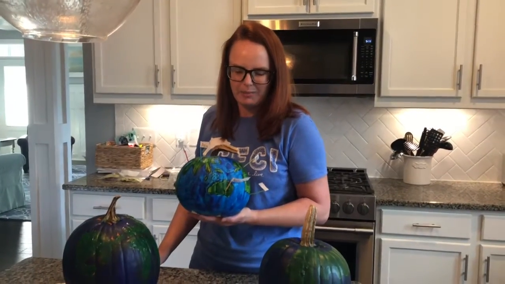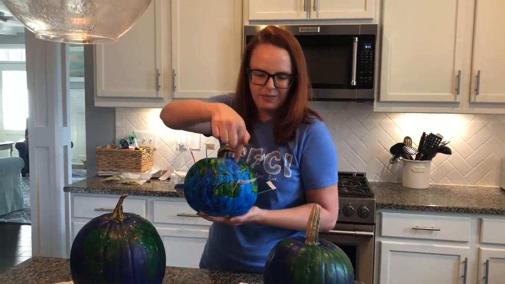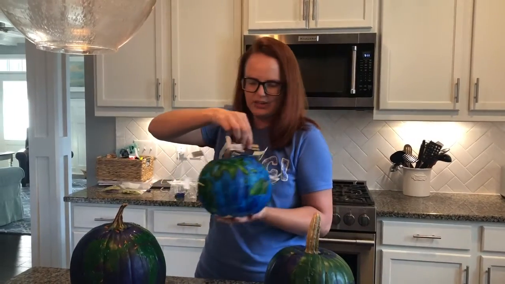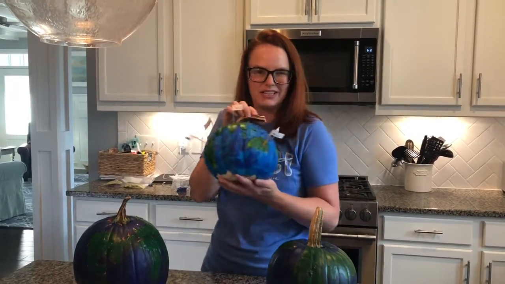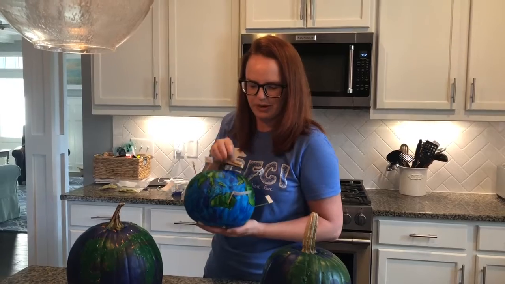Hi, second graders. So we've wrapped up our final step of making our pumpkin globes. I've added my flags to my continents. You can see here the only one that I didn't add was Antarctica because it won't be able to sit down. But I wanted to talk to you for a second about the color of your pumpkins.